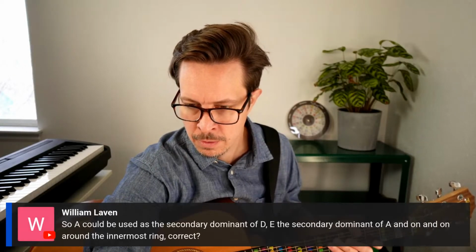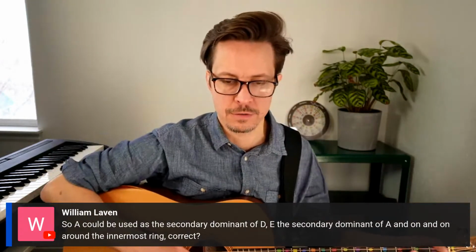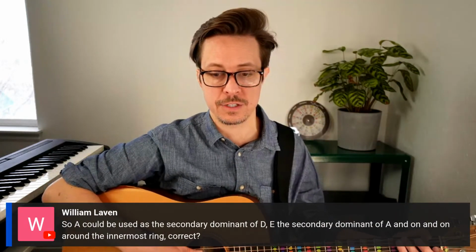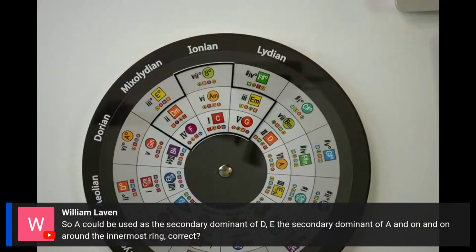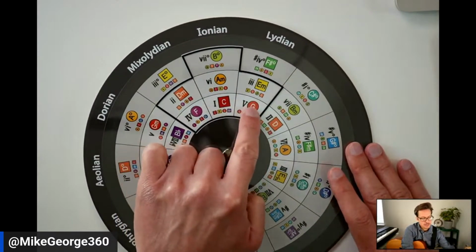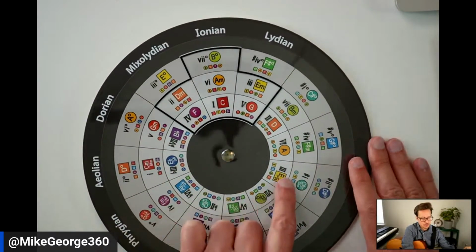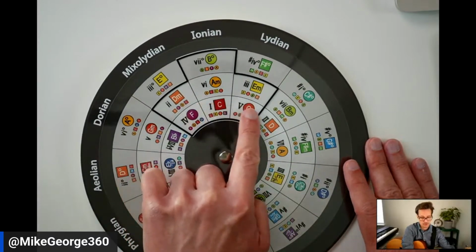Let's see. Bill, you said A could be used. This is the secondary dominant of D. Correct. E is the secondary dominant of A, and so on around the innermost ring. Yes, that's a good synopsis of what we're looking at here. So in essence, each secondary dominant is just to the right of the respective chords. So yes, and you can see with the color wheel, it's the color just to the right.